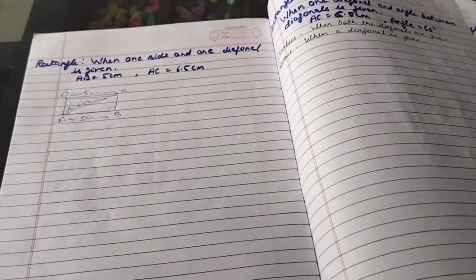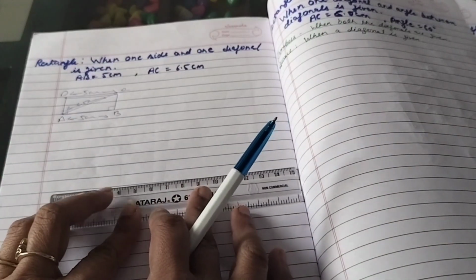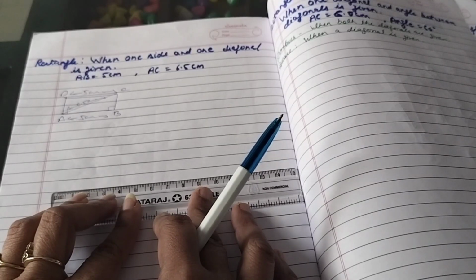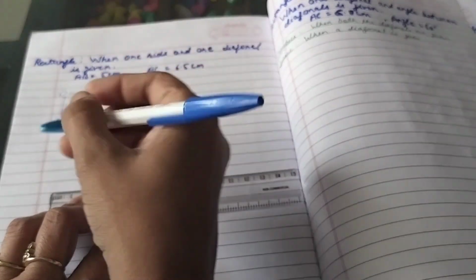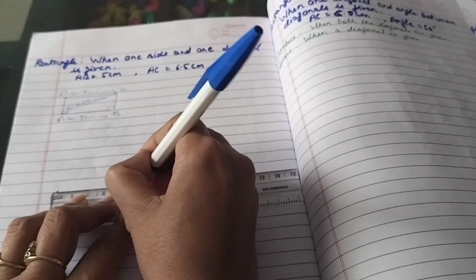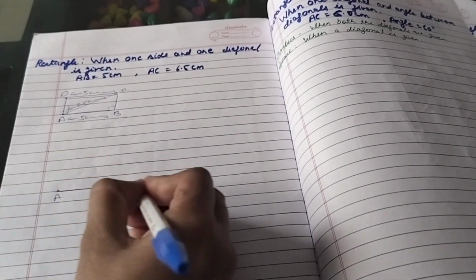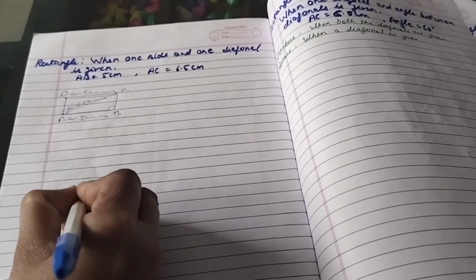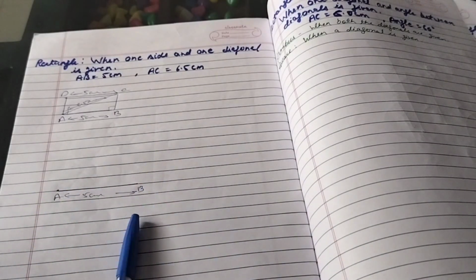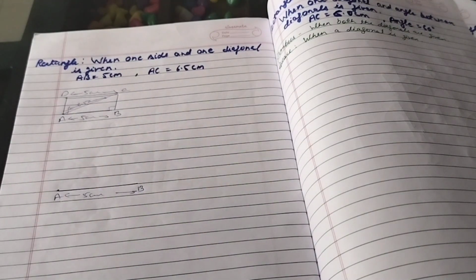Now how will we be constructing it? First of all, we will make a line AB of 5 centimeter. First of all, this is 0 point, this is 5. Joining these two, this is your AB, which is 5 centimeter.